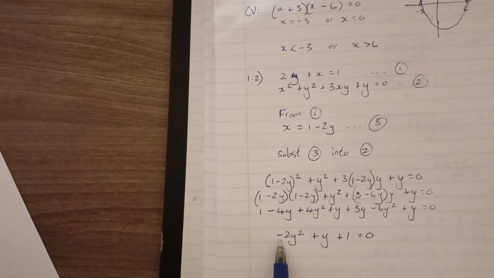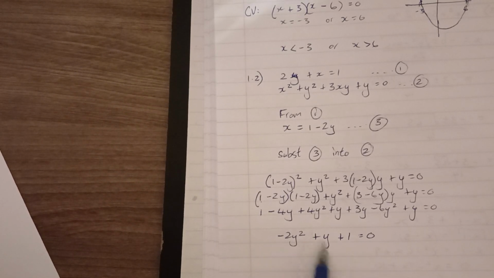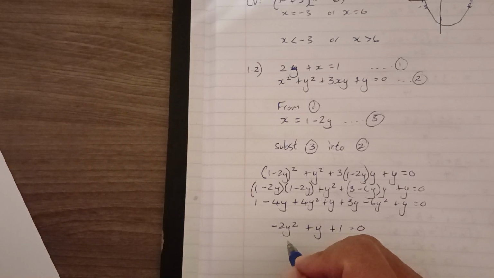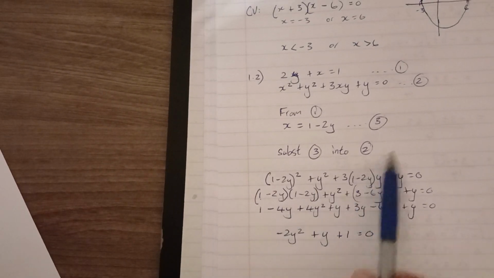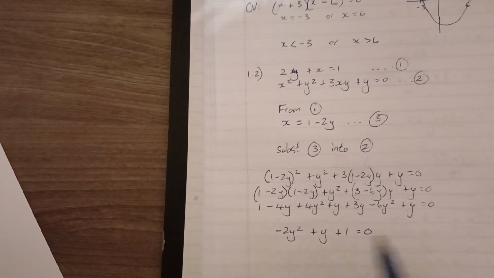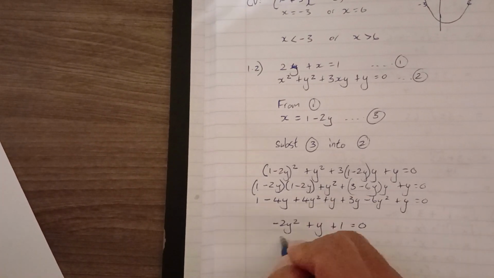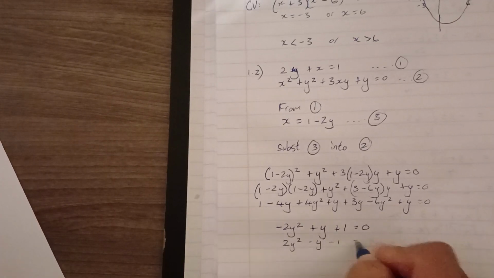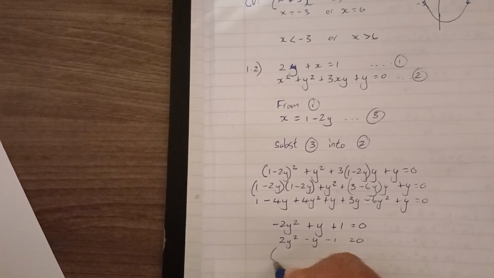Okay, because I have a negative there, I'm just going to divide each term through by -1. I hope I didn't make a mistake, because then this whole video is down the drain. Okay, so divide this through by -1, and then I need to factorize that.